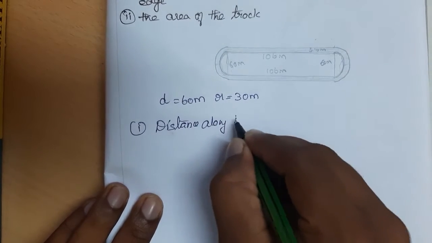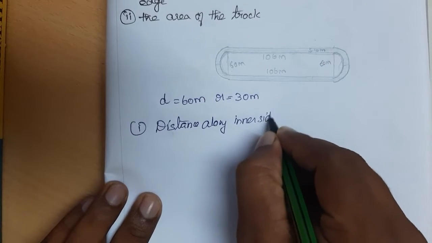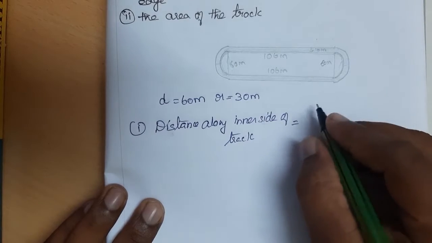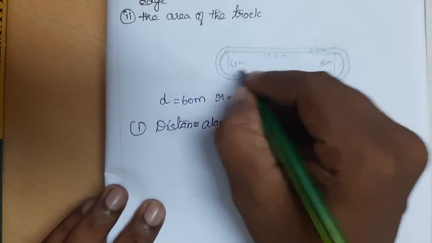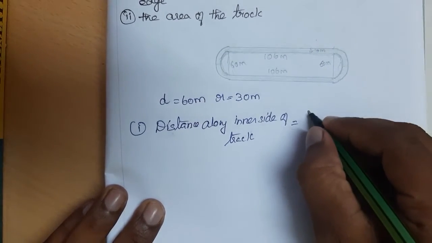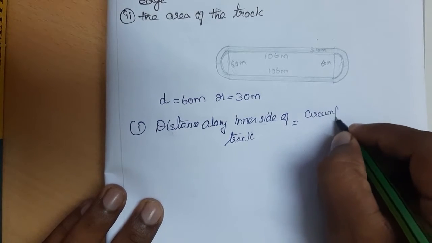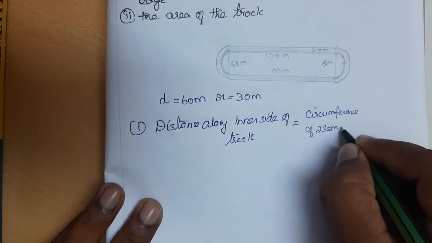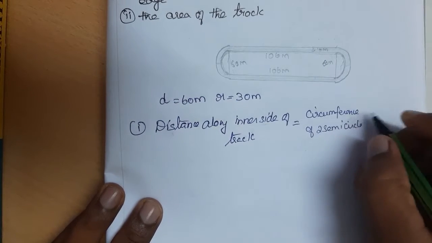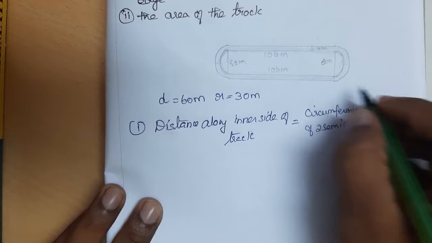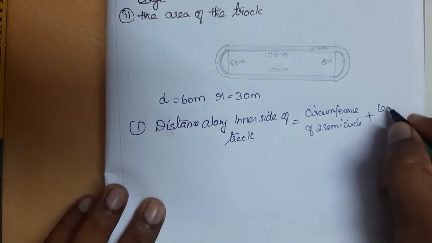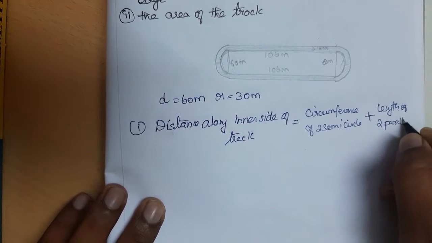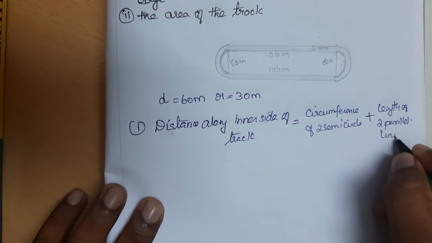Distance along the inner side of the track is equal to, first, we add the perimeter of two semicircles, that is the circumference of two semicircles, plus these two distances, the length of two parallel lines.